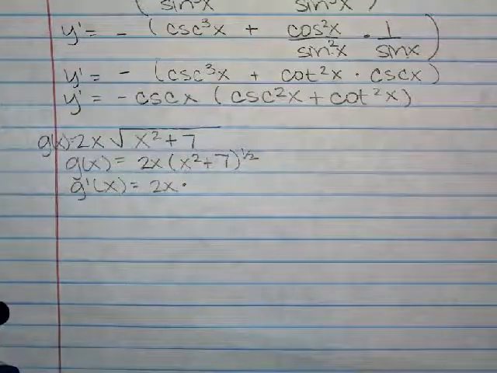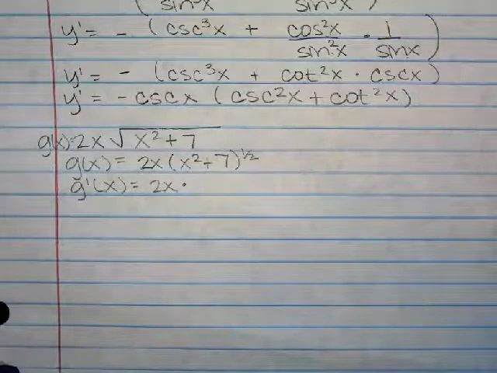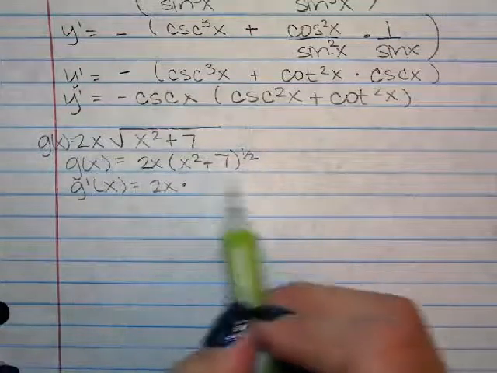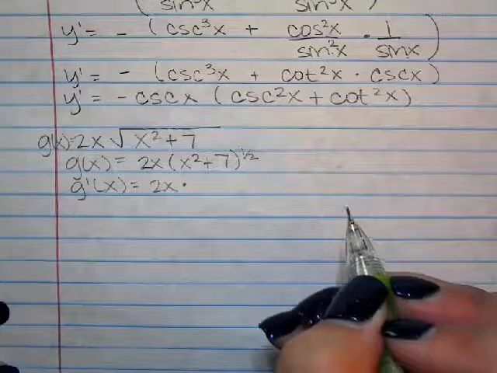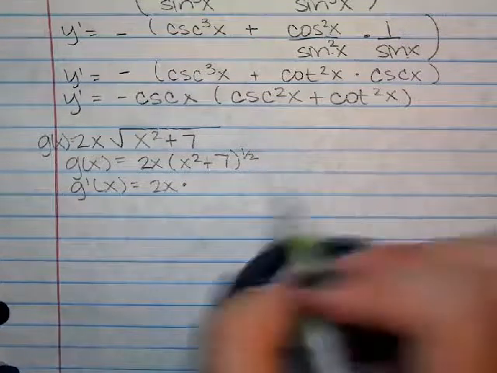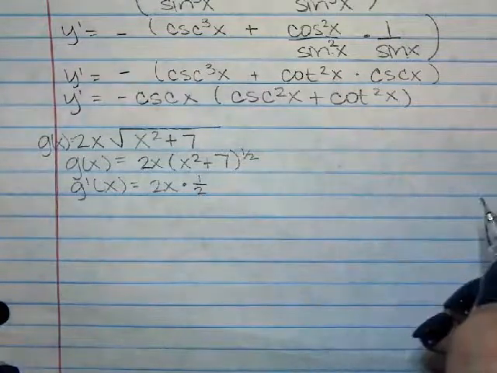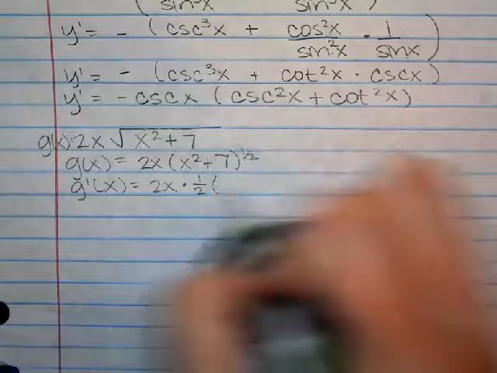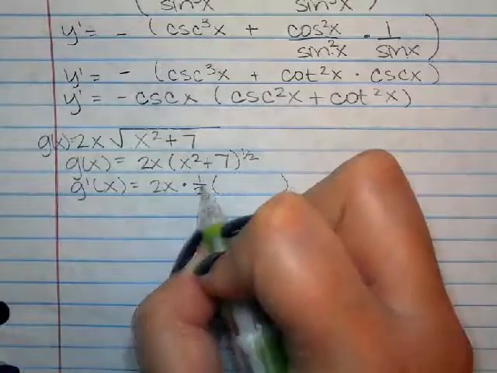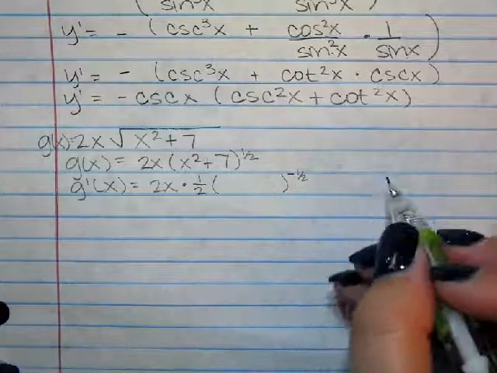So how do you do the chain rule of this? So derivative of the outside, which is 1/2. That's why I gave you the look. So 1/2 in the front, negative 1/2 on the outside. And then what do I put inside? x squared plus 7, keep it the same. Times derivative of the inside, which is 2x.